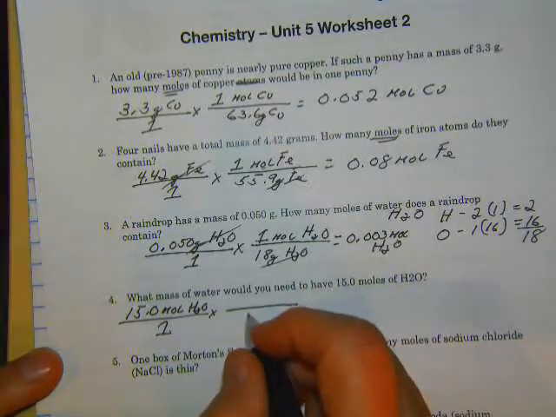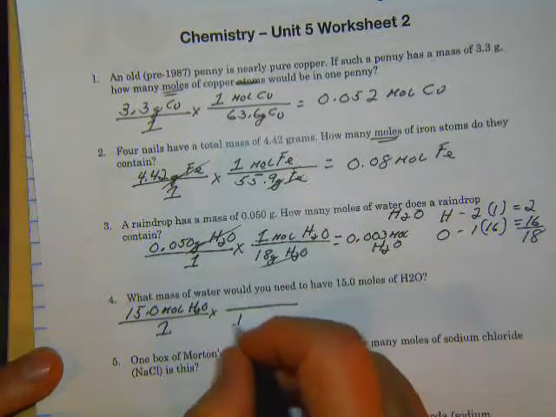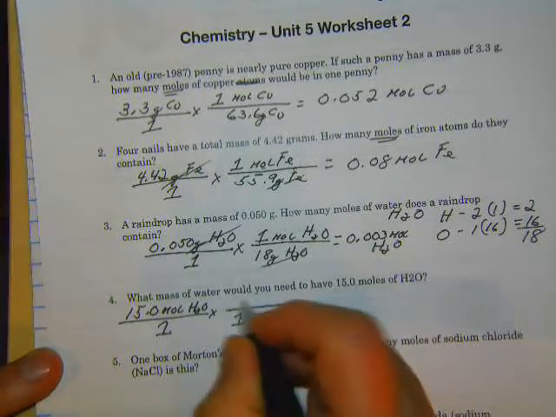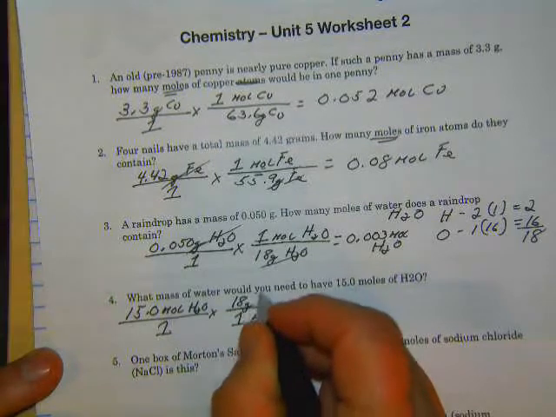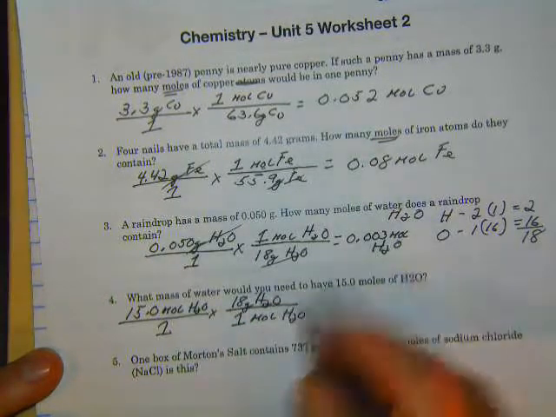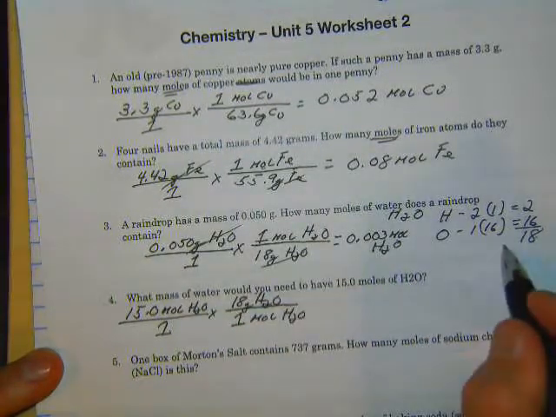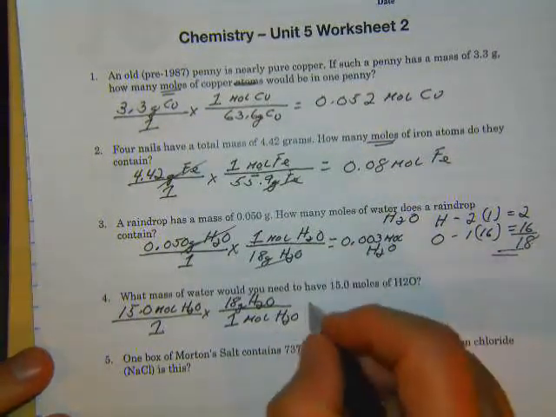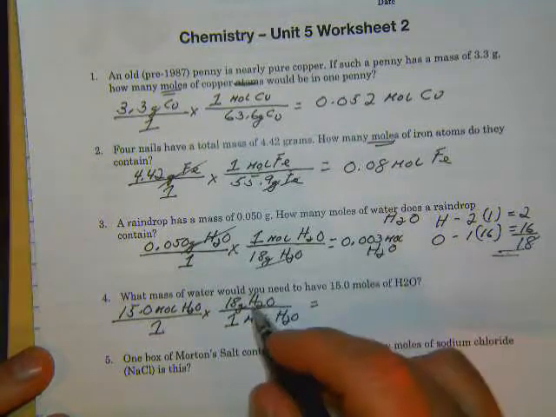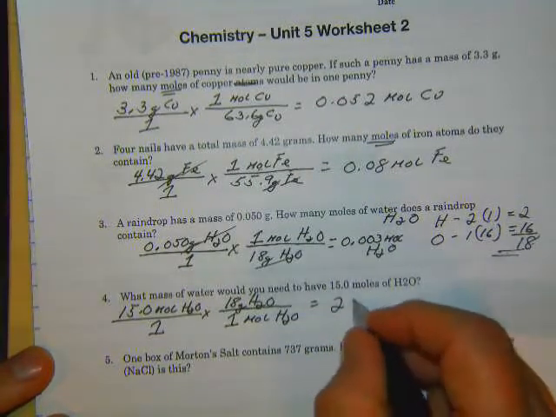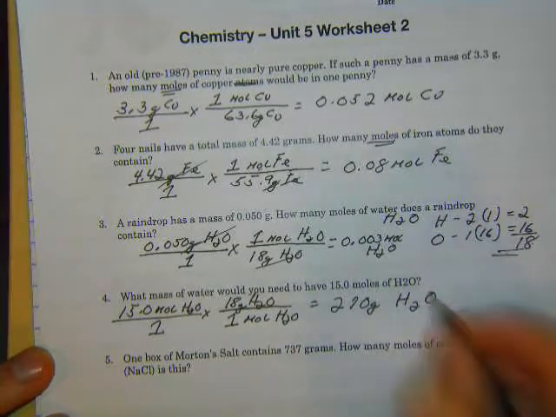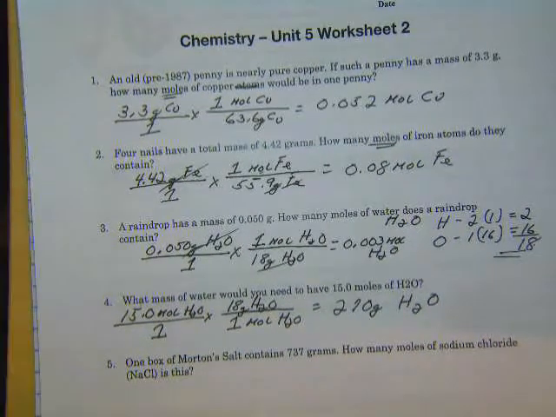We know that in 1 mole of H2O, there's 18 grams of H2O. The 18 grams you can get from the previous problem right here. If we do the math, what's the mass of water? It comes out to be 270 grams of H2O. So not too shabby on that one.